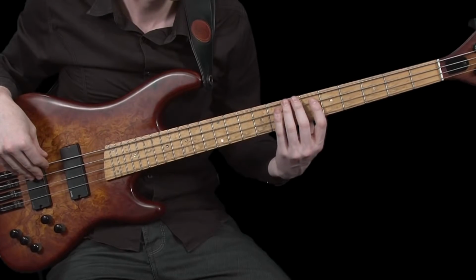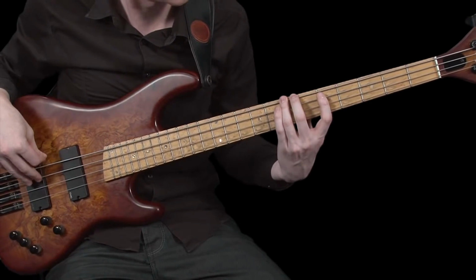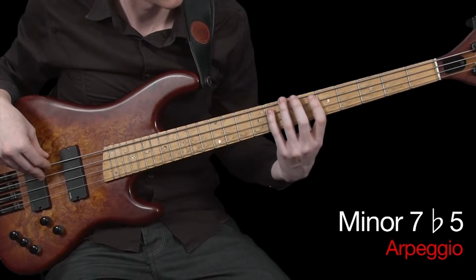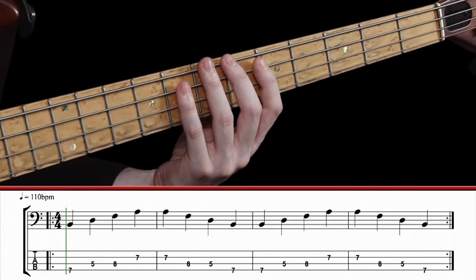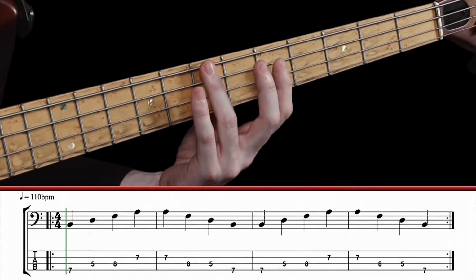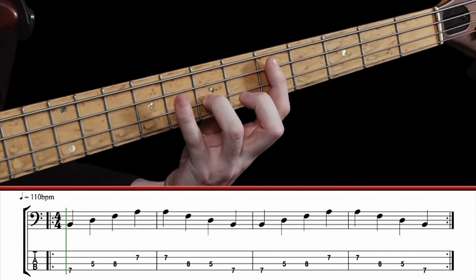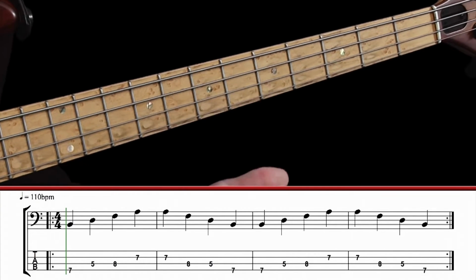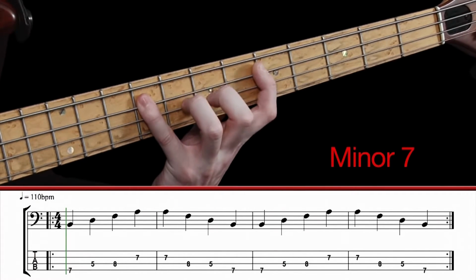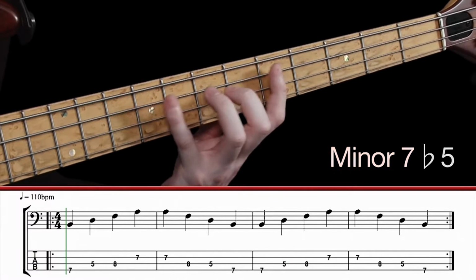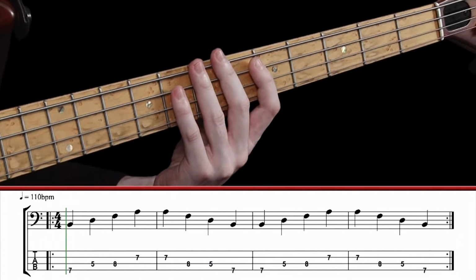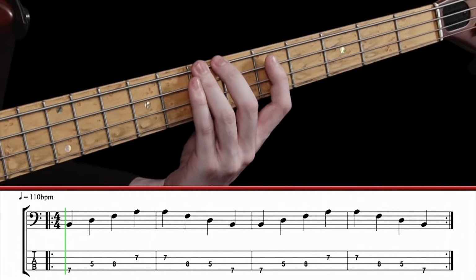Just to finish with, let's run an arpeggio of our B minor 7 flat 5 chord. Here's the notation for this last exercise. And just take note of the shape that this particular arpeggio creates on the instrument. And as the chord says, just take a minor 7th chord and flatten the 5th. Okay, so after 4, 1, 2, 3, 4.